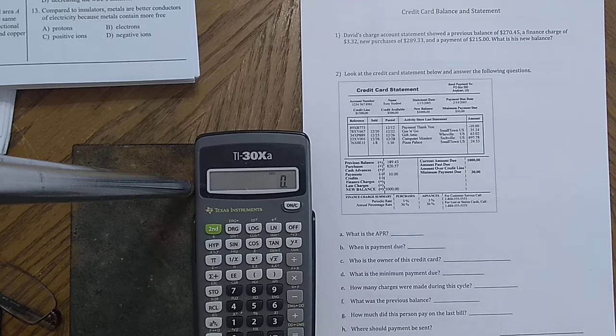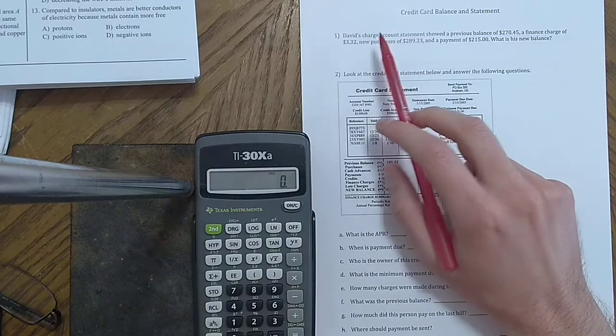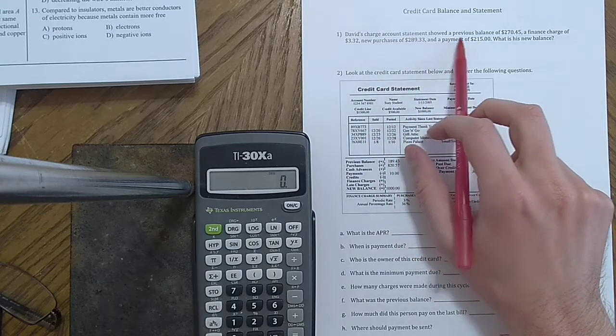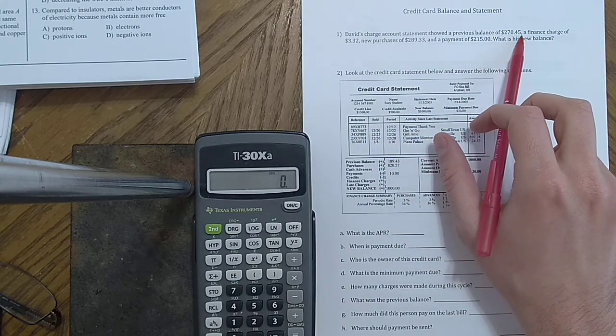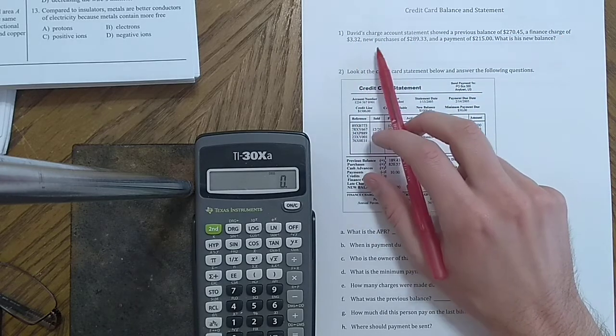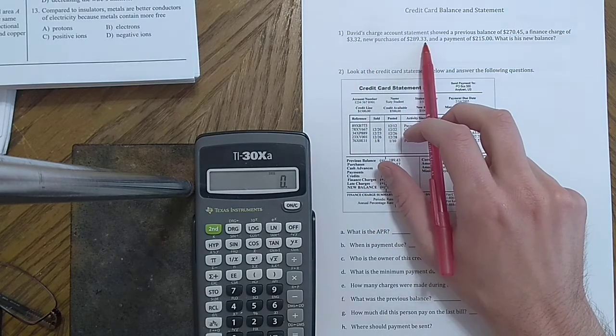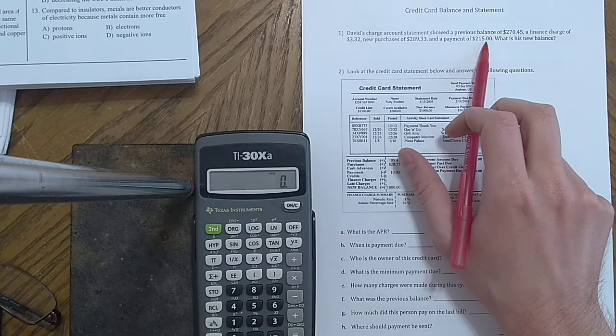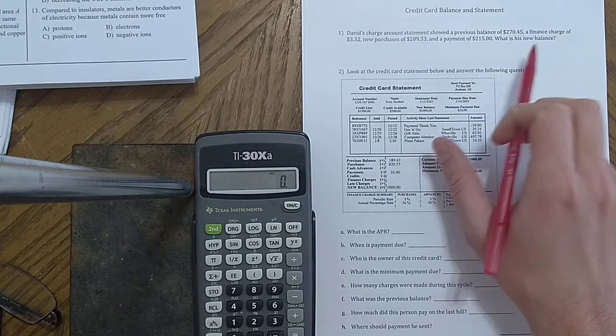Okay, welcome back. Today we're going to very quickly review what we did yesterday, and we're going to look at how to read a credit card statement. So first, question number 1, David's charge account statement showed a previous balance of $270.45, a finance charge of $3.32, new purchases of $289.33, and a payment of $215. What is his new balance?